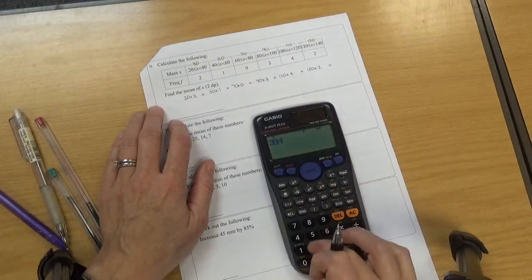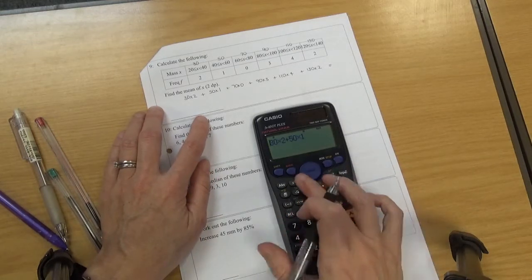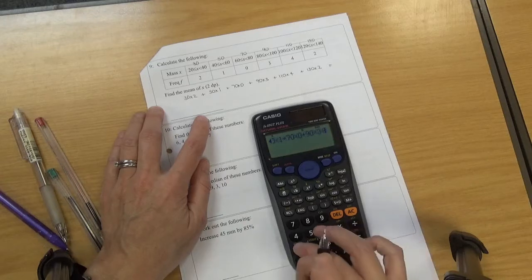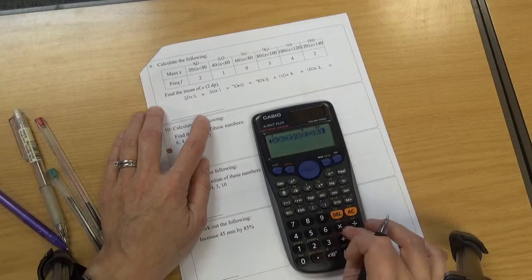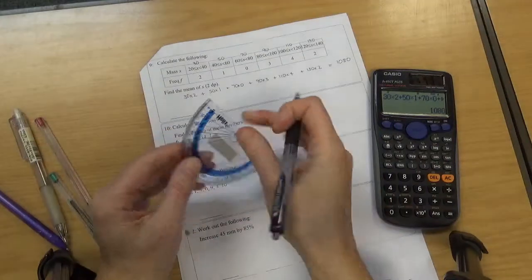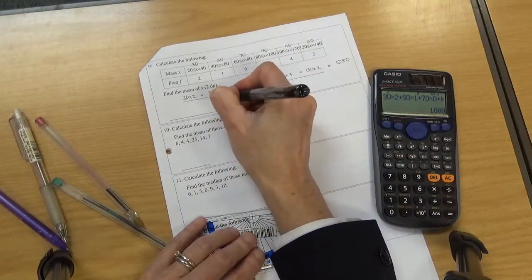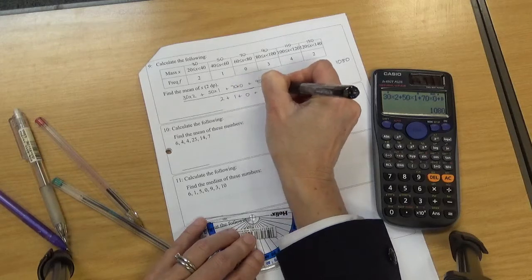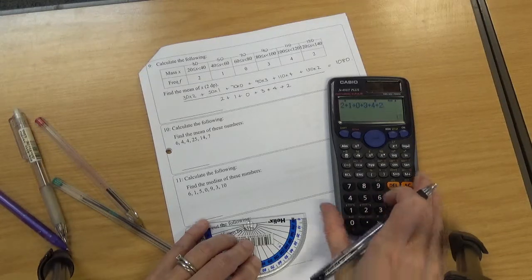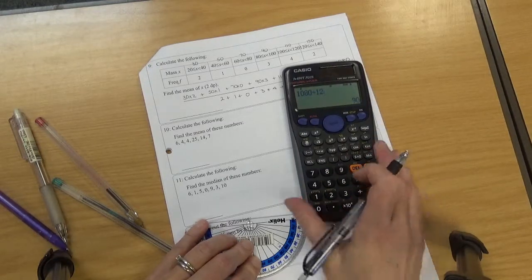That gives me a grand total of 1,080, and I'm going to divide by all the frequencies, so 2, 1, 0, 3, 4, 2, and they add up to 12. 1,080 divided by 12 is 90 exactly.